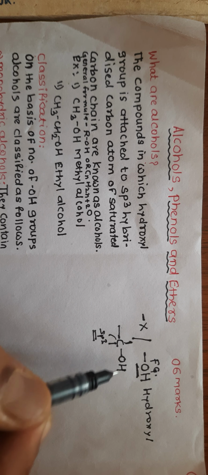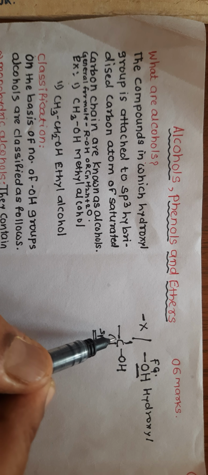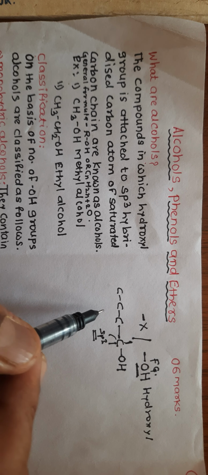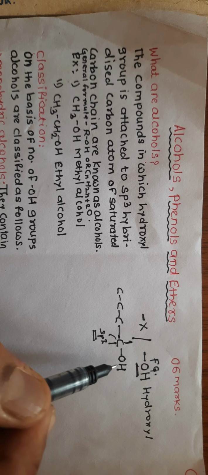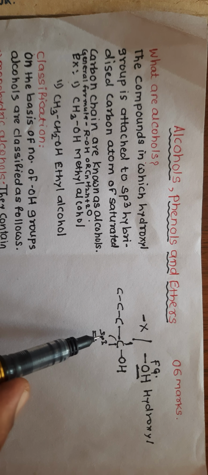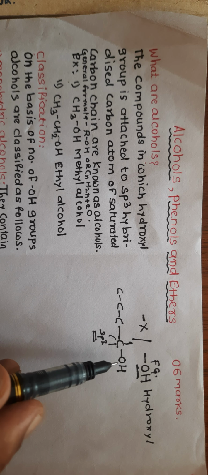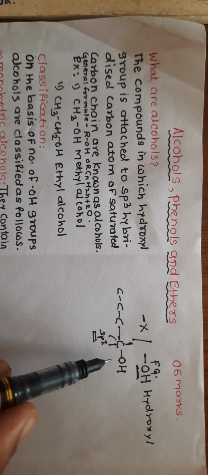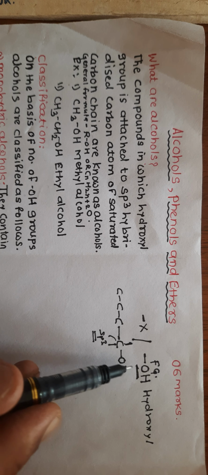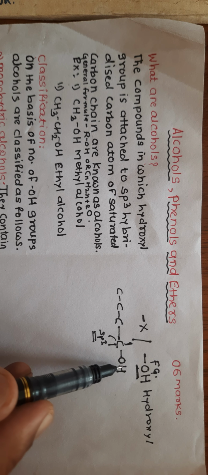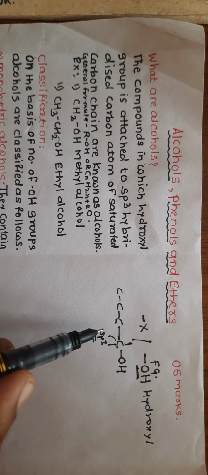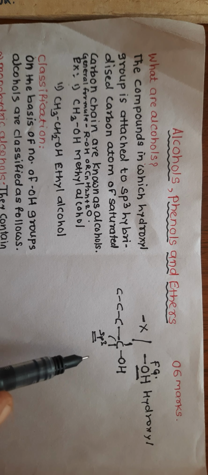The compounds in which this OH group is attached to an sp3 hybridized carbon atom of a saturated carbon chain, meaning such single bonded carbon atoms are there, with no double or triple bond, such compounds are known as alcohols. The compounds in which this OH group, the hydroxyl group, is attached to an sp3 hybridized carbon atom of a saturated carbon chain are known as alcohols. Before this we have completed halogen derivatives. The definition of halogen derivatives is the same, but instead of this OH group we have taken X, the halogen atom, attached to an sp3 hybridized carbon atom. Here the OH group is attached to an sp3 hybridized carbon atom of a saturated carbon chain, known as alcohols.